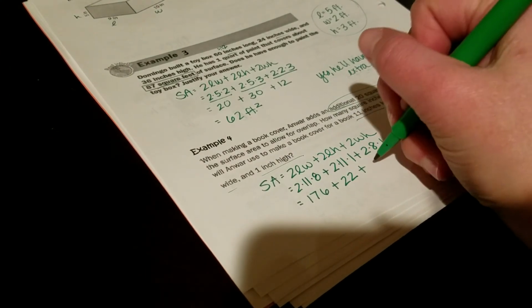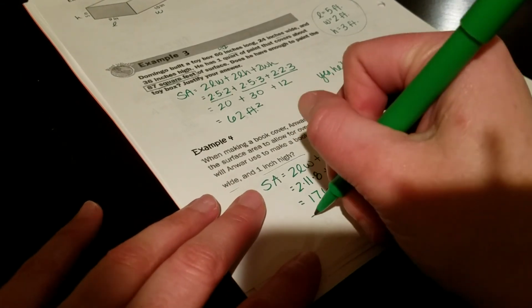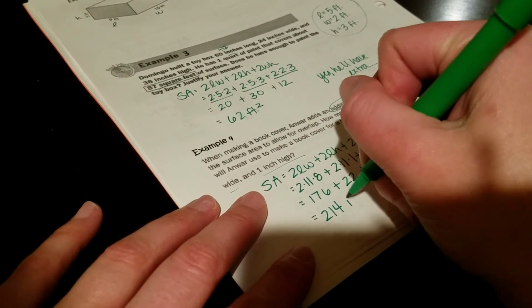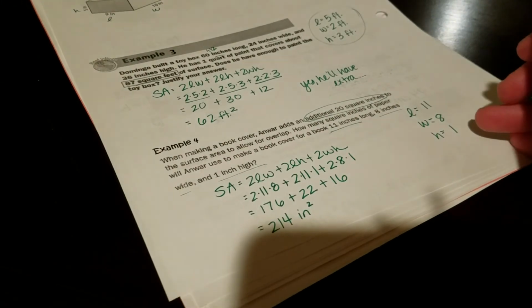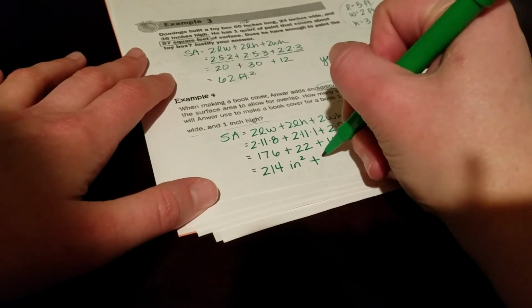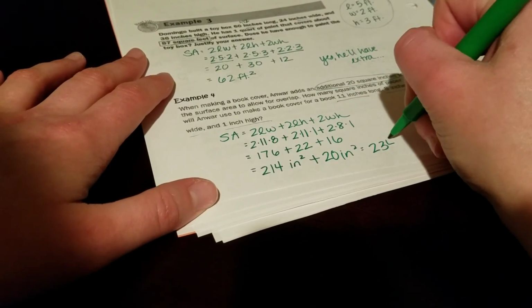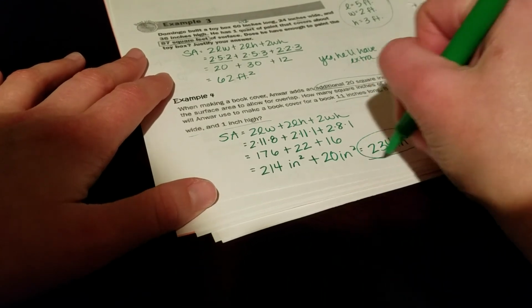And 2 times 8 times 1 will give us 16. When I add all those together, I get 214 square inches. Don't forget, though, that he has to add on the additional 20 square inches. So add on 20 square inches, and we have a total of 234 square inches then.